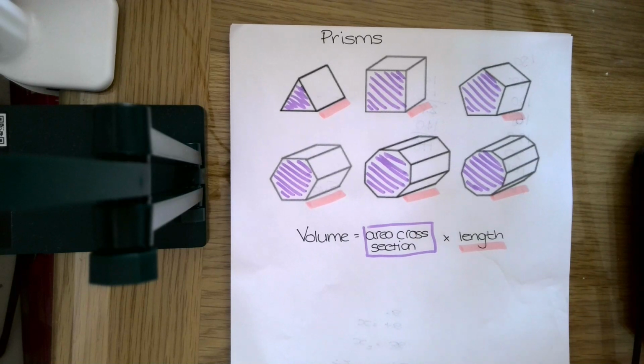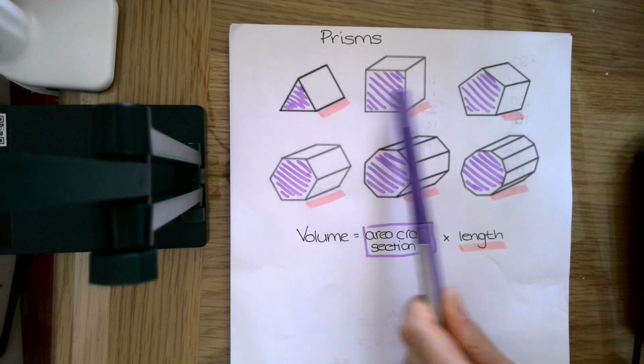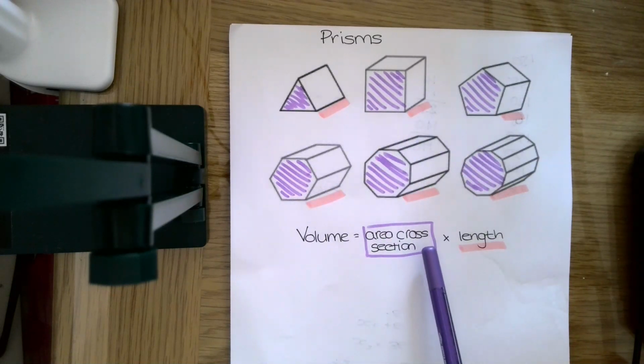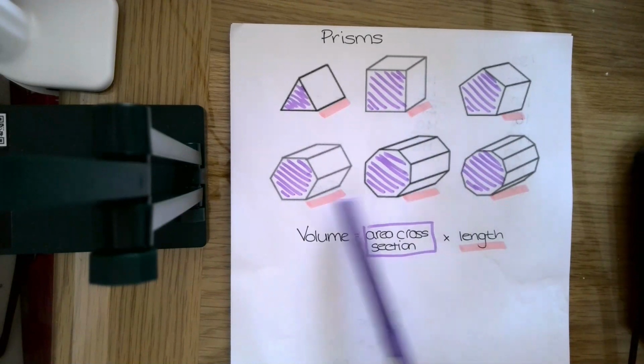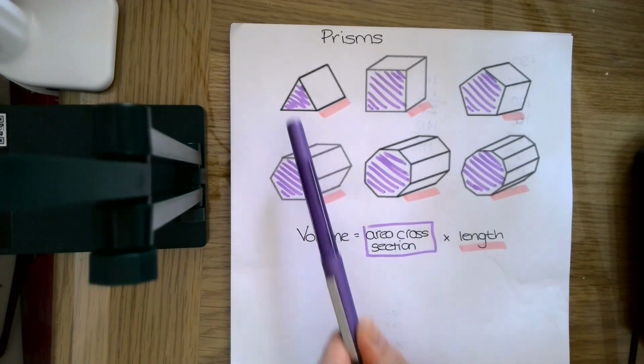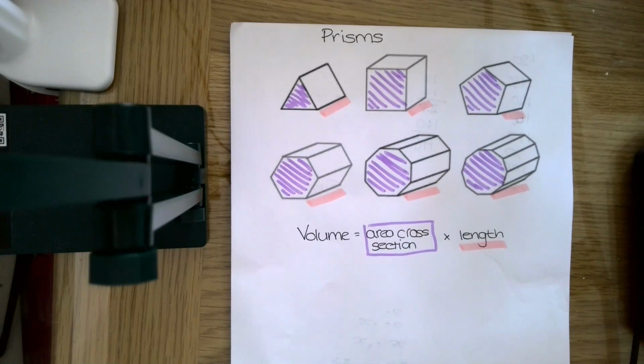So we said to find the volume of a prism, you find the area of the shape at the front or the top, the cross-sectional shape. You then times it by the length or the height of that shape. So to find the volume of any prism, you find the area of the shape at the top, the cross-section, and then you times it by the length or the height.